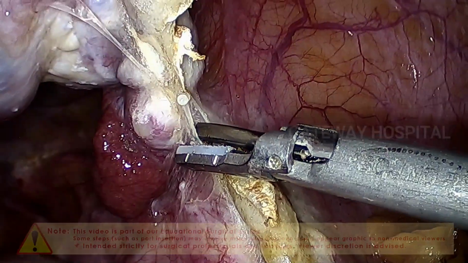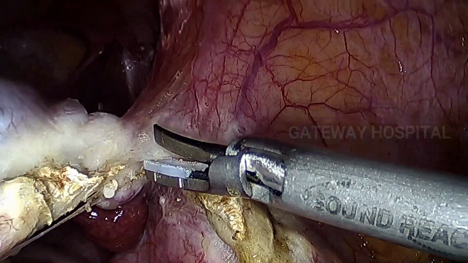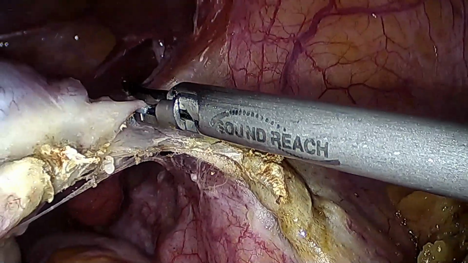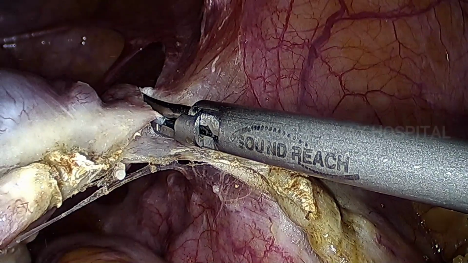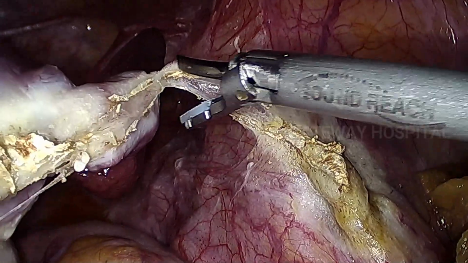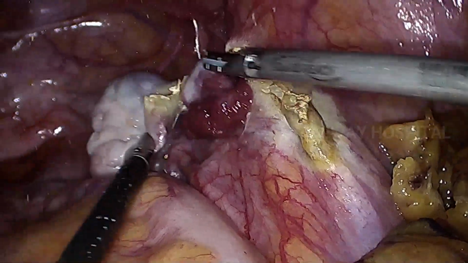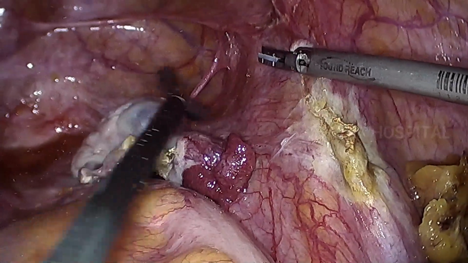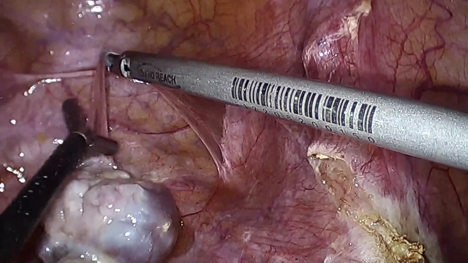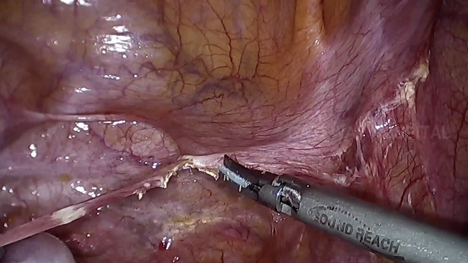You can appreciate the main vessel has already been sealed and divided, and what we are doing is just division of the peritoneal attachment. So now we are done with the division of the infundibulopelvic ligament. There is a strand of attachment to the bladder peritoneum that is also carefully divided in order to free the specimen. This is the right tube and ovary.